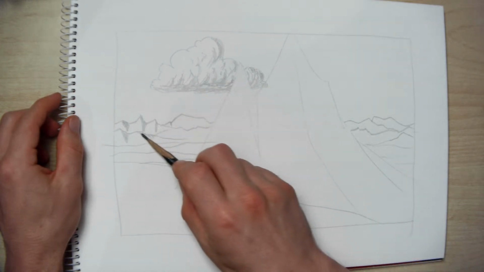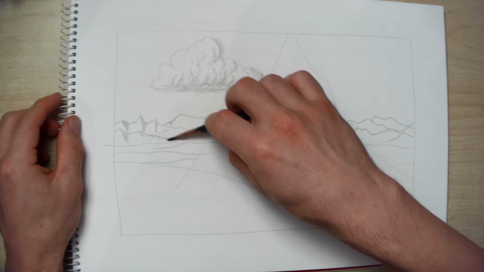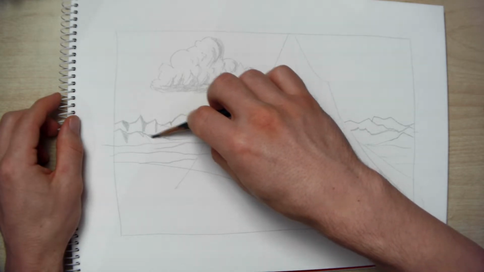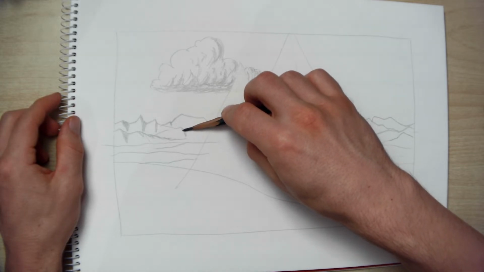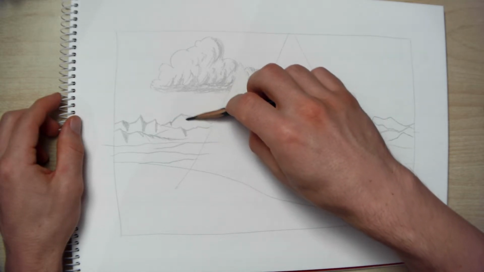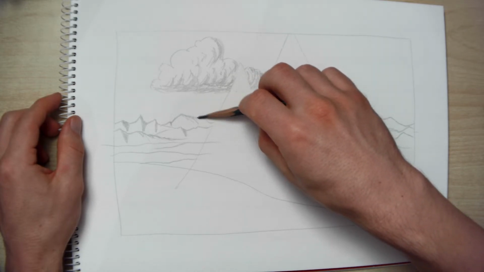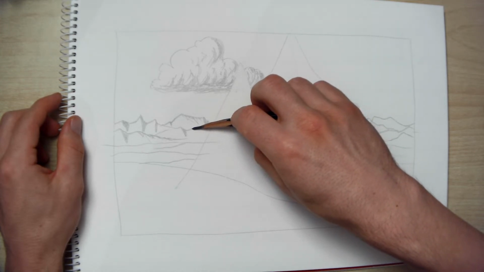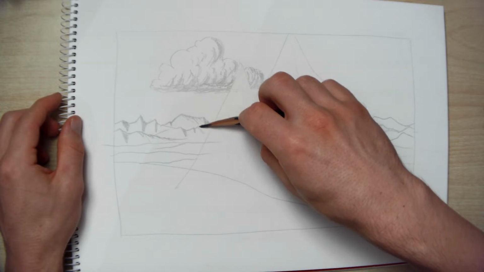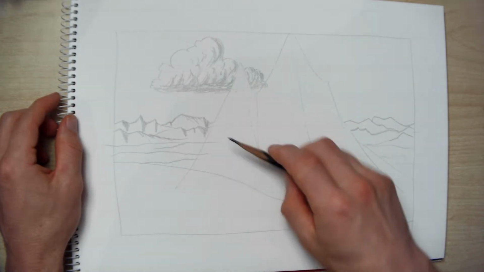Right here the inclination is not very strong, so I just add a couple of lines right here. Another triangle right there. Not too strong of an inclination here, so there's just a couple of lines again. Inclination right here and right there. Okay.